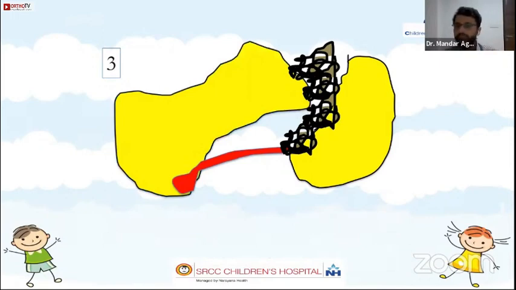Next, we come to more complex methods. So here we want to restore the proximal femoral anatomy. How do we do that? We go anteriorly. This is an anterior approach where you do a cuneiform osteotomy of the metaphysis.